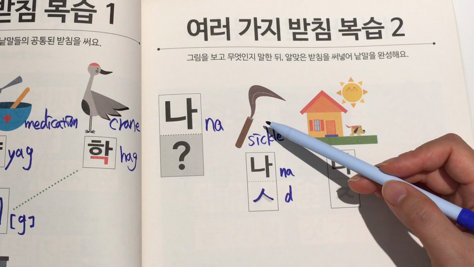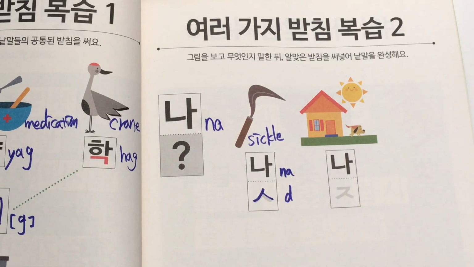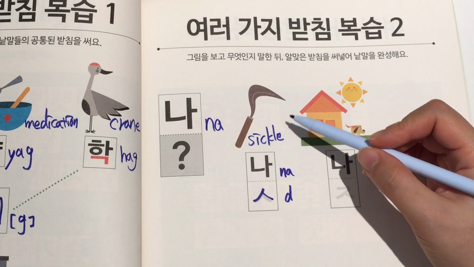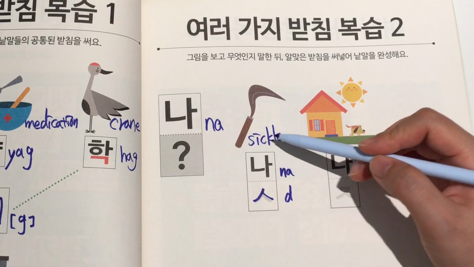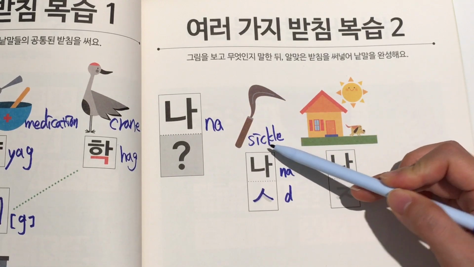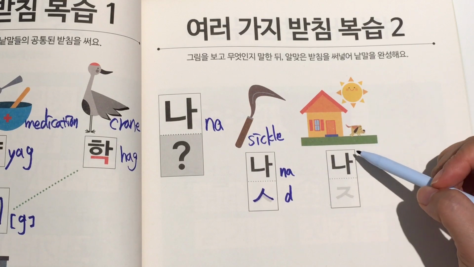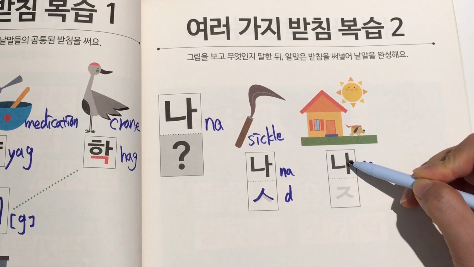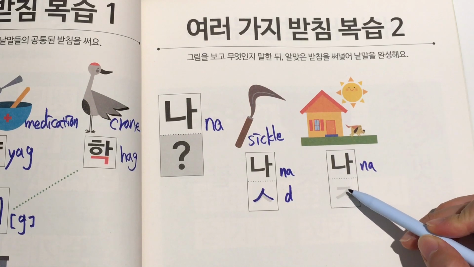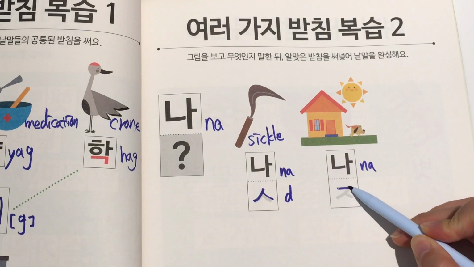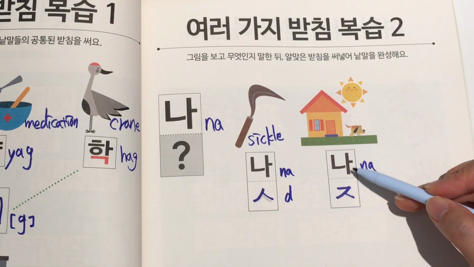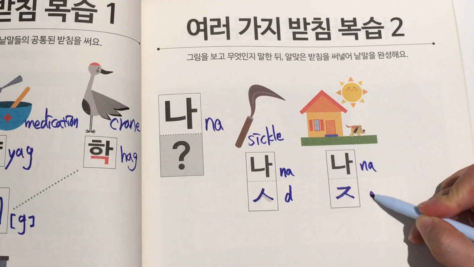It's kind of farm tools when you doing the agriculture implement. Sickle, nat. And this is also 나 plus ending consonant 받침 지읒, 지읒이 사용됐으니 nat, nat.